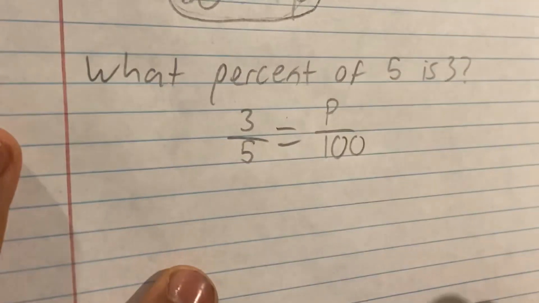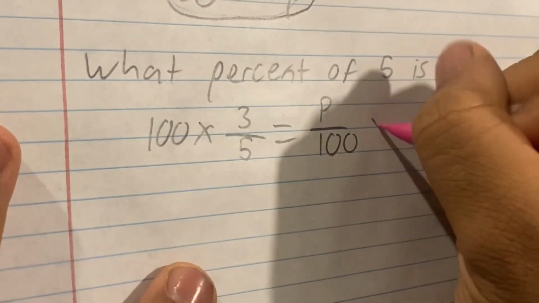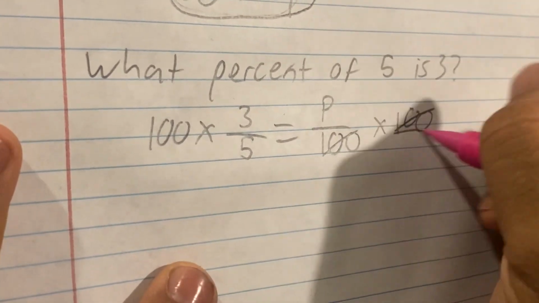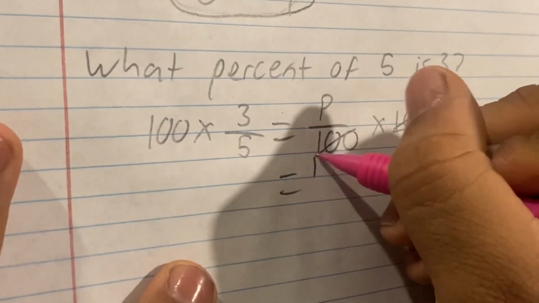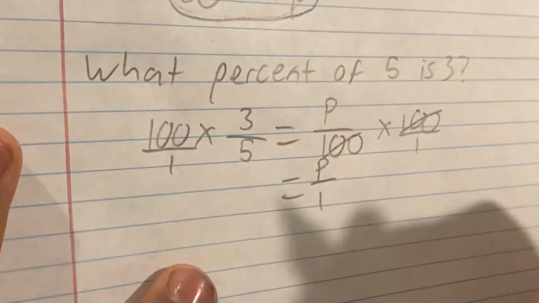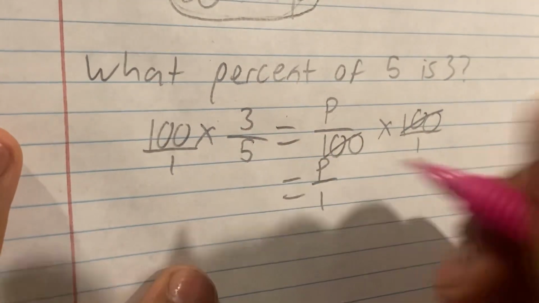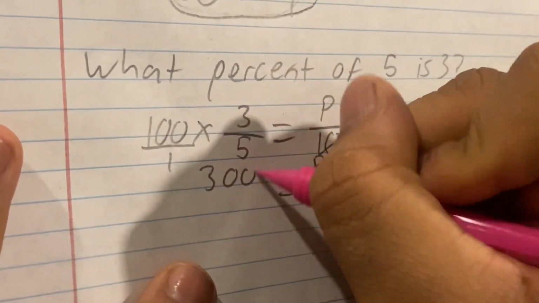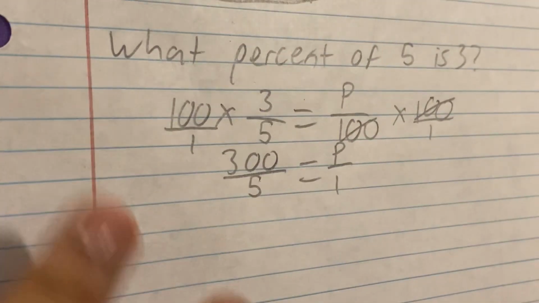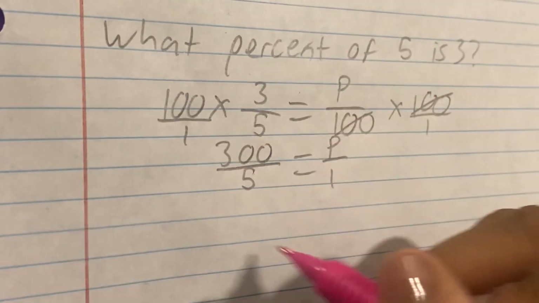Just like we did in our last equation, we're going to multiply both sides by 100. Obviously, these are going to cancel each other out, and it has a denominator of 1, so it's just going to be P over 1, or just P. And on this side, it has a denominator of 1. 100 times 3 equals 300, and 1 times 5 equals 5. So now, of course, we're going to have to divide this.